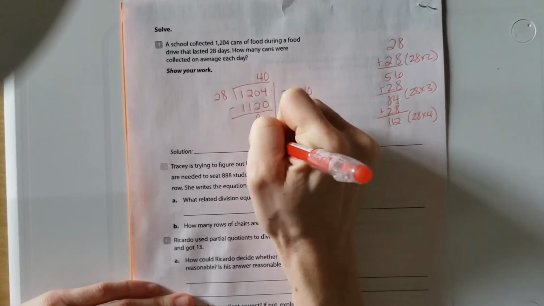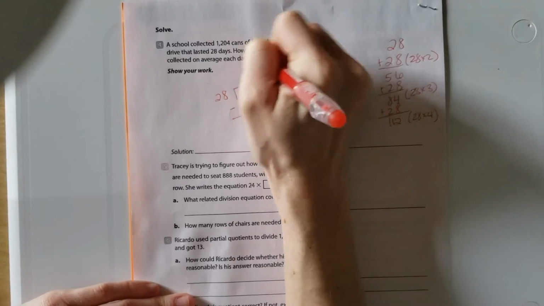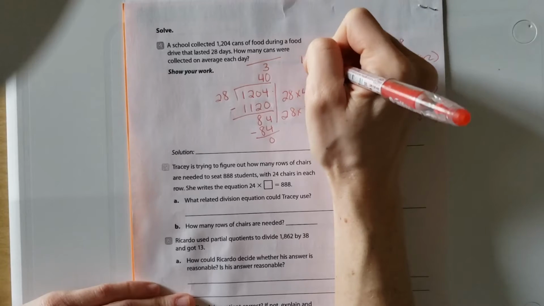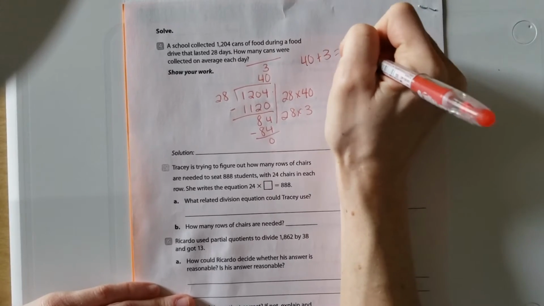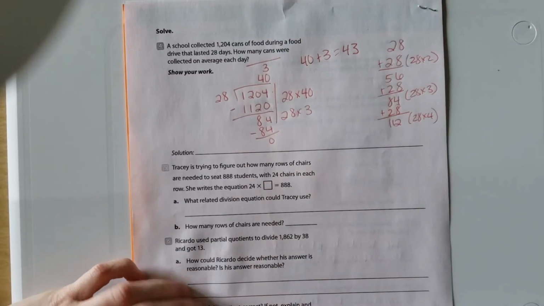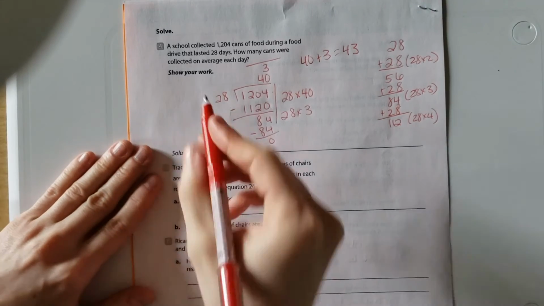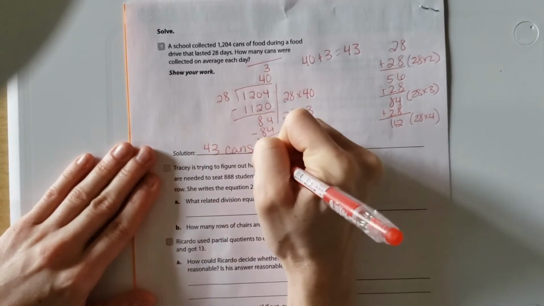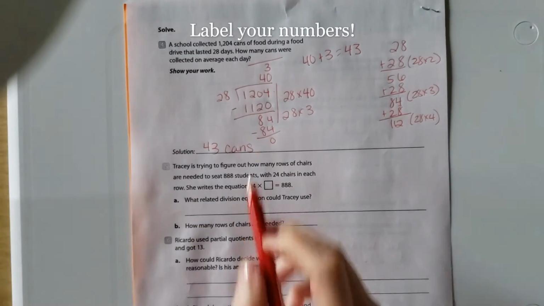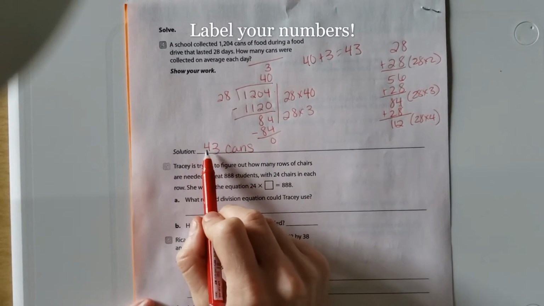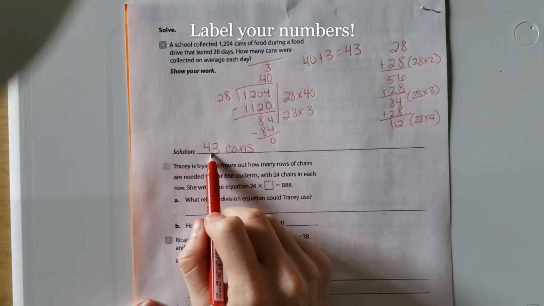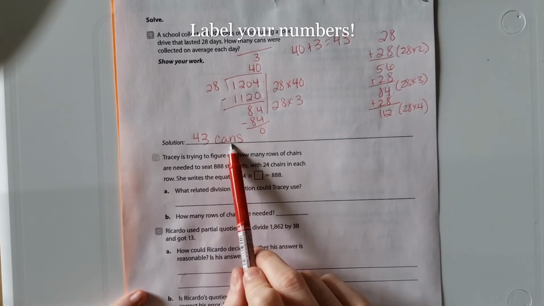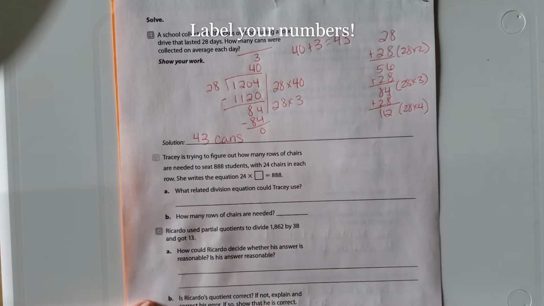Minus 84 leaves me with 0. Now I add my partial quotients together, so 40 plus 3 gives me 43. So how many cans were collected on average each day? 43 cans. Now remember to label your number. When we're talking about 43, we're not talking about 43 crates or 43 days. We're talking about 43 cans of food in each crate.